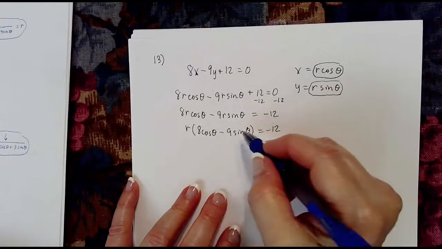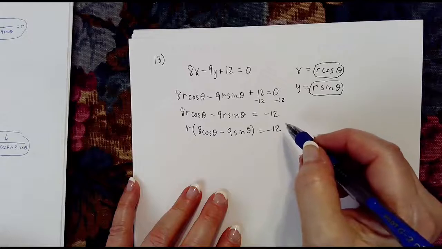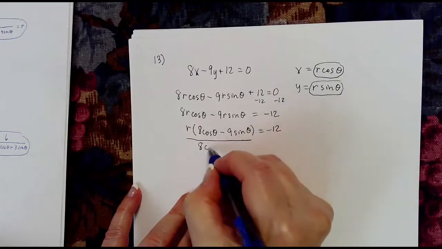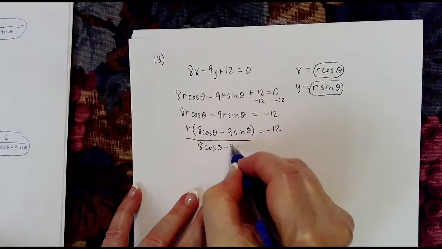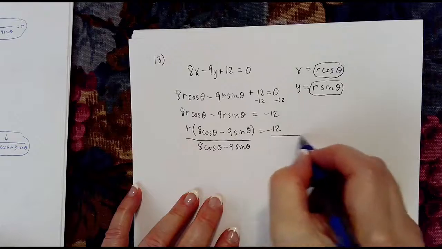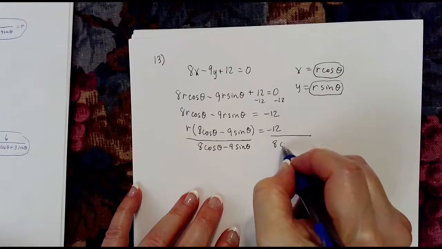So what do we do to get rid of this, to get it to the other side? Opposite of multiplication would be the divide. So we're going to divide by 8 cosine theta minus 9 sine theta, this whole parentheses. We've got to do it on both sides.